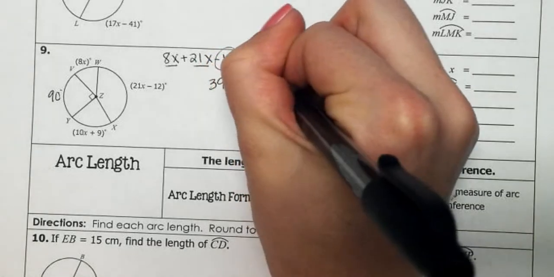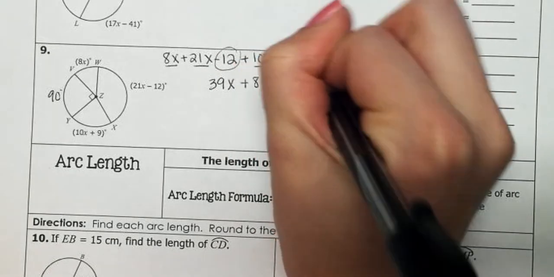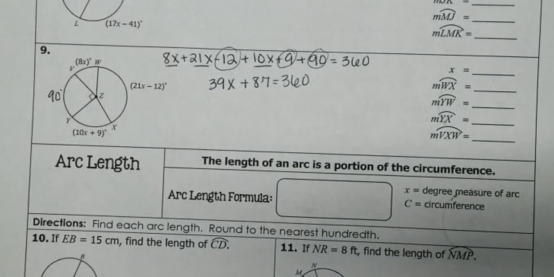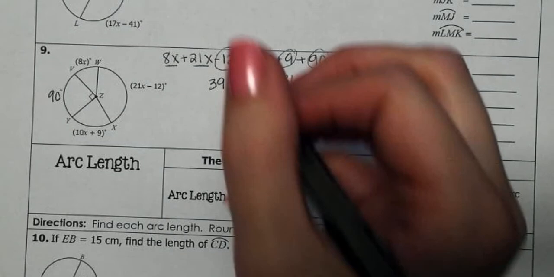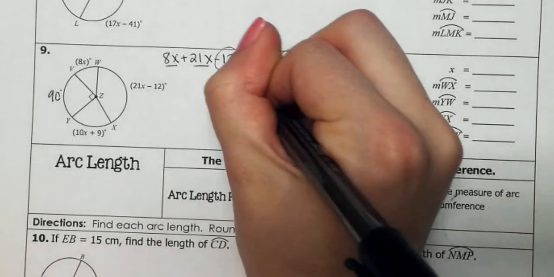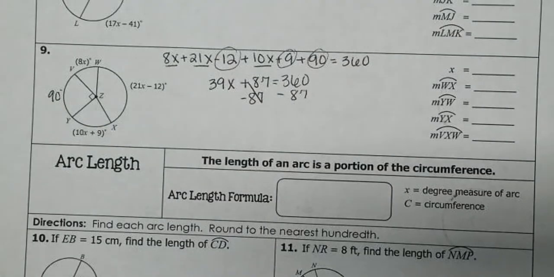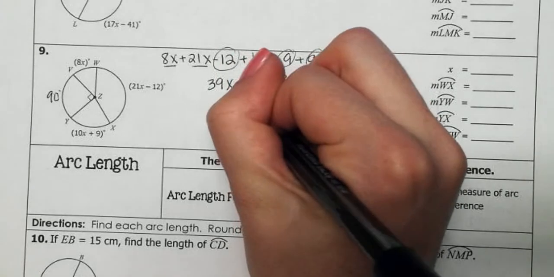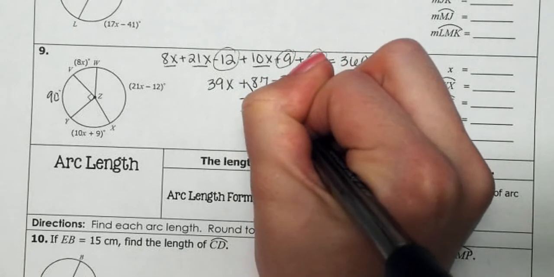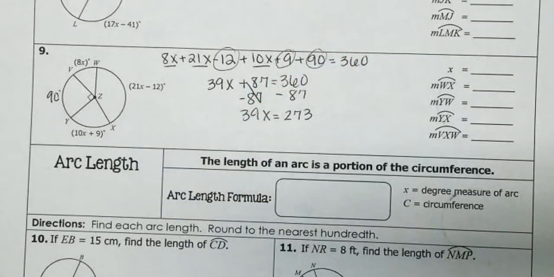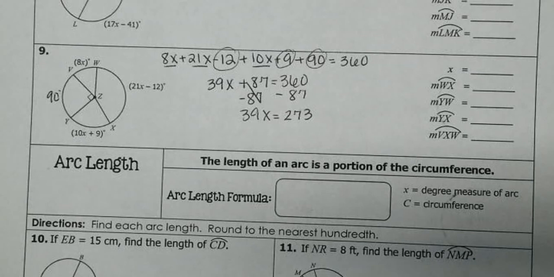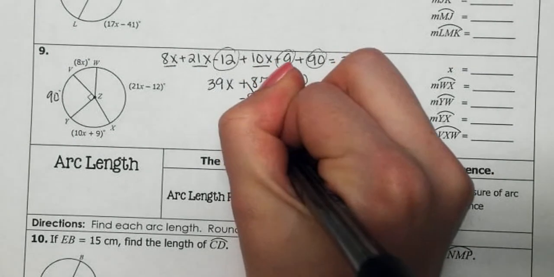And that equals 360. So now I'm going to subtract that 87 over to the other side. If you subtract 87 from 360, you're going to have 39x equals 273. So you're going to divide by 39 now to get x equals 7.